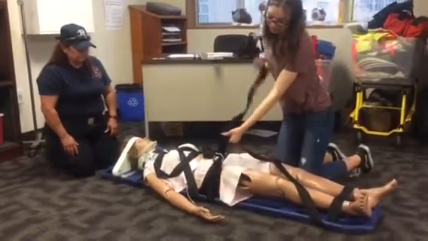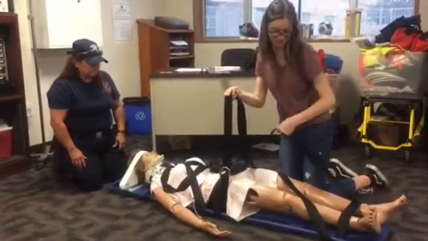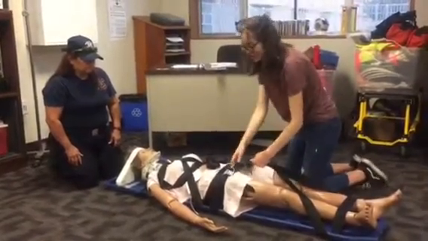And again, use the feed and pull method to make sure you don't yank on their legs because you don't really know what kind of injuries are inside, so you don't want to yank them.